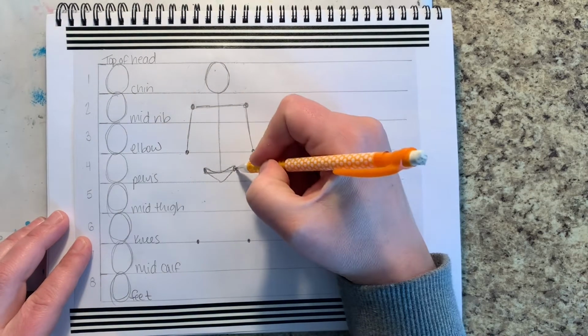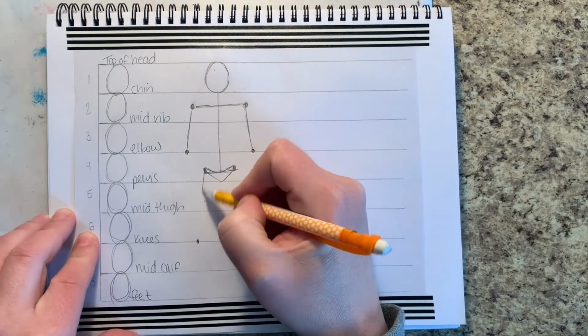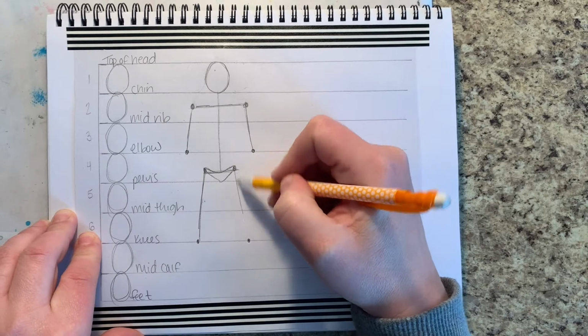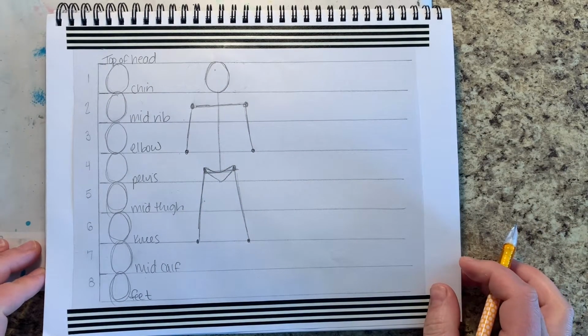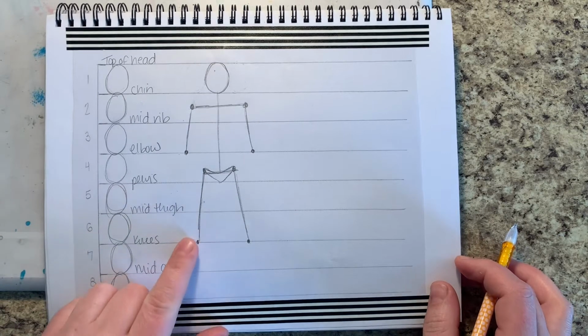If it's helpful, you can draw a line in there too. And then you'll connect your leg. Okay, so your upper leg, we'll connect that. And he's starting to come together. He looks a little funky right now, but we're getting there.